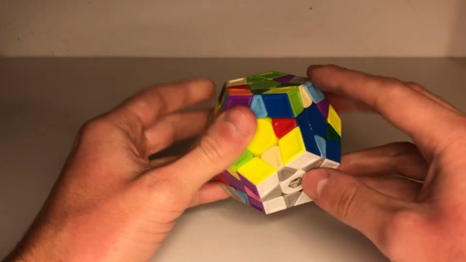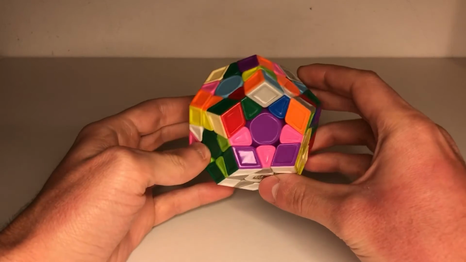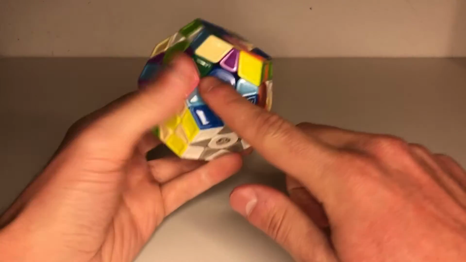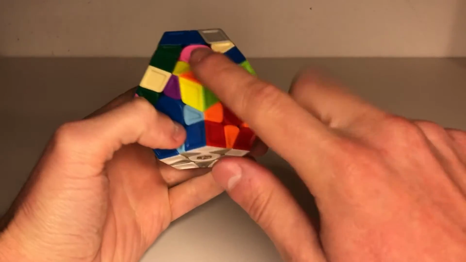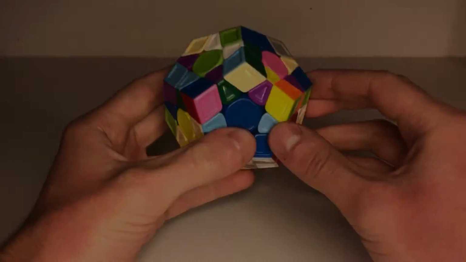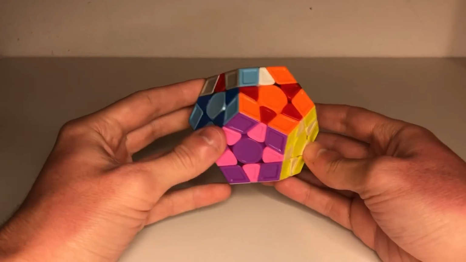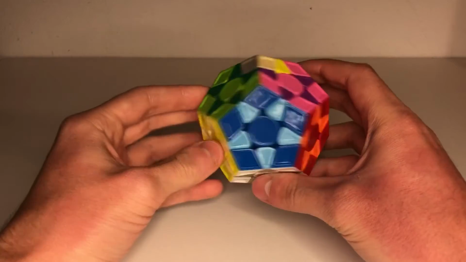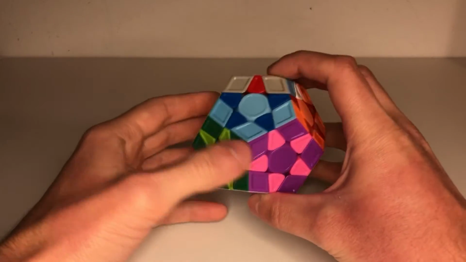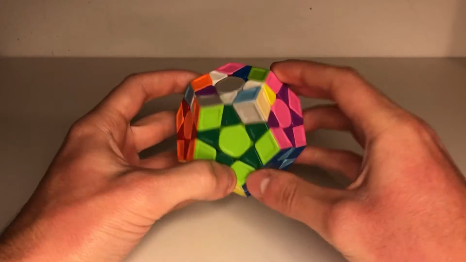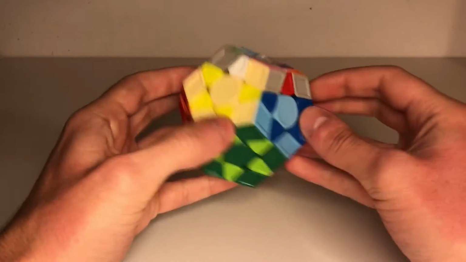And now let's put the edges. Okay, you're starting to see what's happening. The opposite colors look really well together. Now let's complete these upper sides. Alright, so that's all sides done, and you can see how cool it's looking already. So now let's complete the last sides.